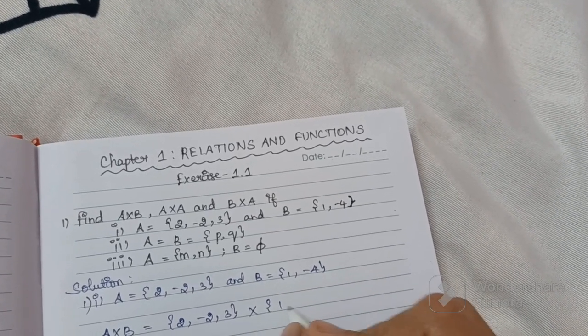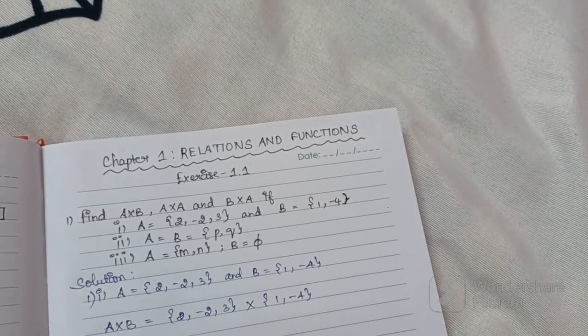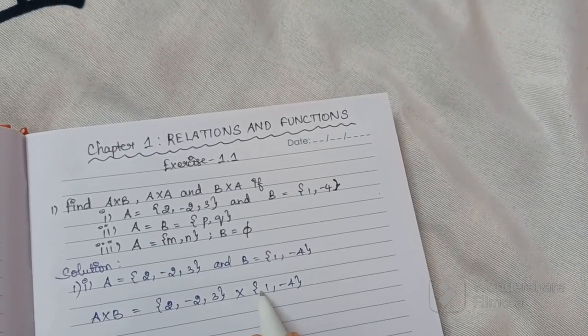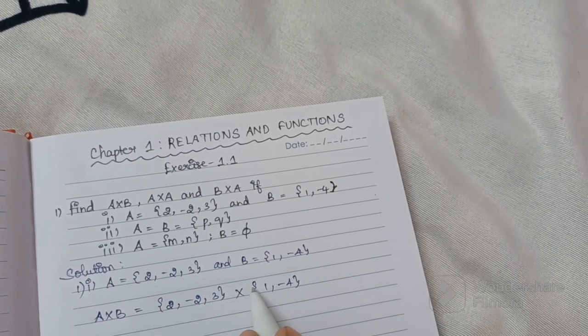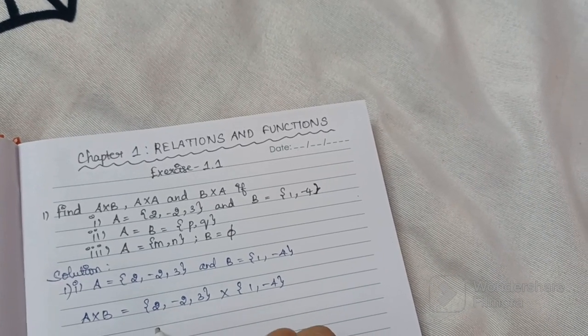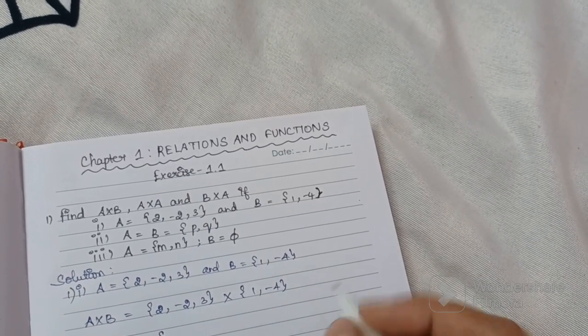Cartesian, what is B? 1, minus 4. So this A Cartesian B is nothing but the points in a Cartesian plane, so we have to write the points to mark in the Cartesian plane.